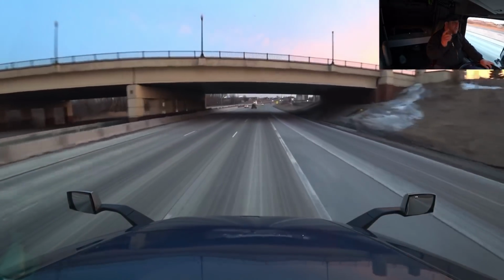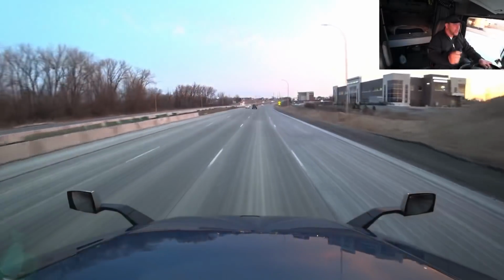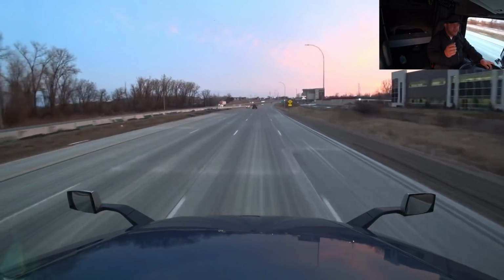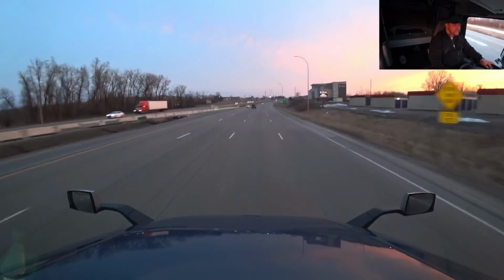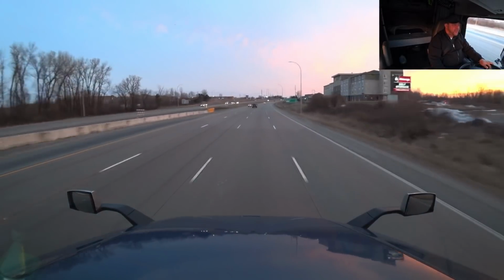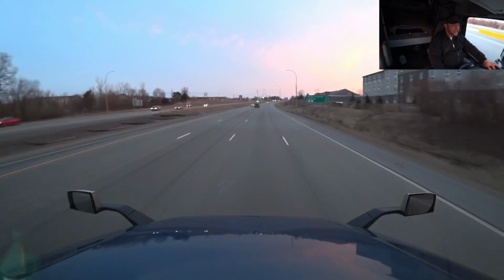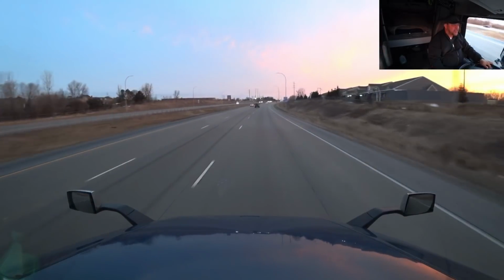The only thing that I hate about the Toyota Tacoma is that, for some unknown reason, they don't have Apple CarPlay.